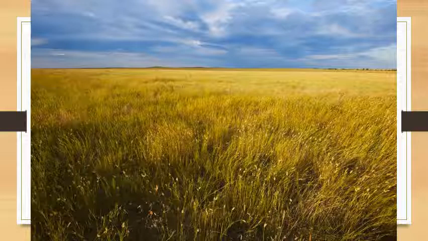Lastly, there's the human impact. This biome is not only losing its species to hunting, but is also losing its land to agriculture, and more specifically, wheat farming. They're turning a lot of the temperate grasslands into wheat fields. So that causes problems because, of course, they're losing a lot of land.